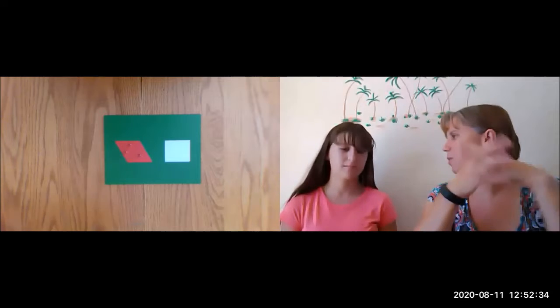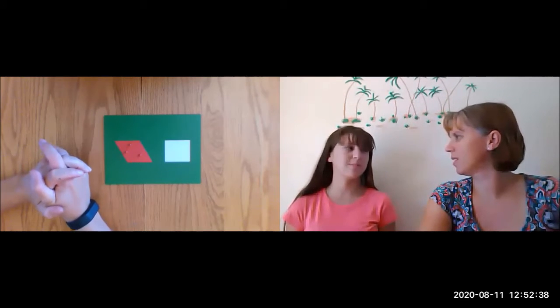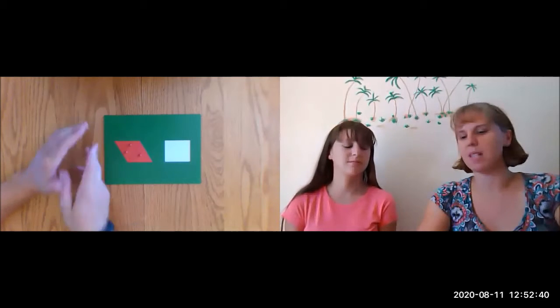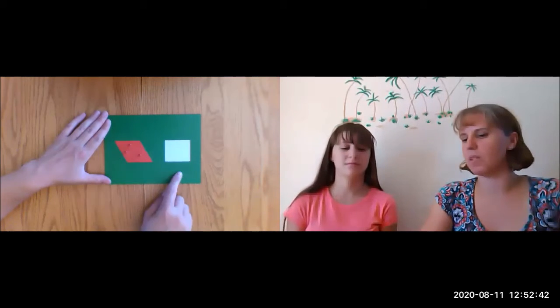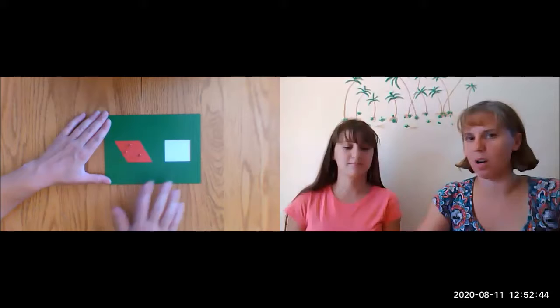Okay, so what does equivalent mean? What does it mean when two figures are equivalent? They take up the same space. Can you replace the pieces of the rhombus with the rectangle and see if these two are equivalent?